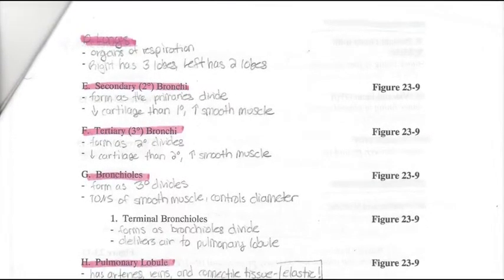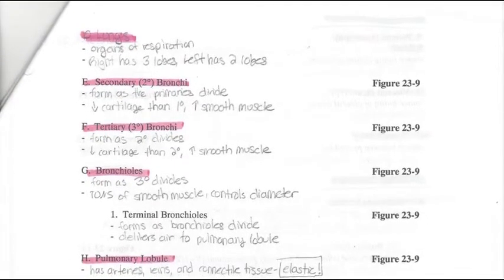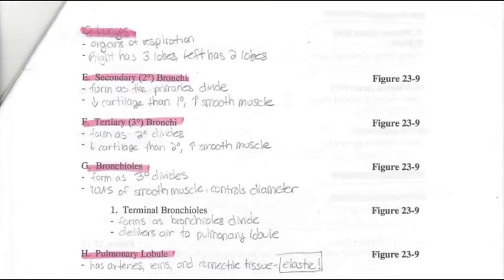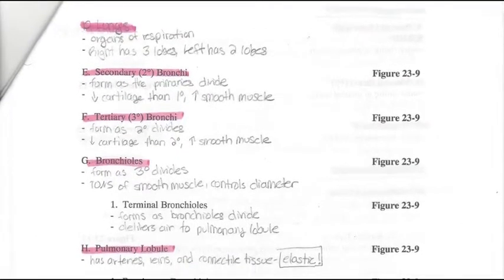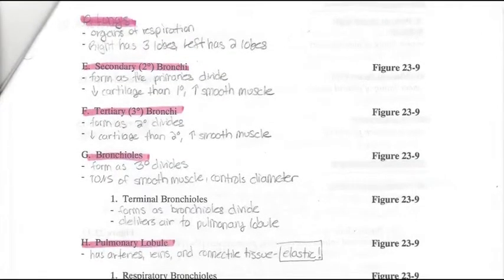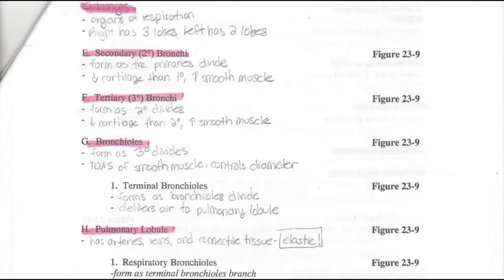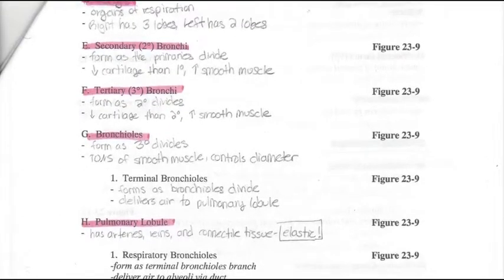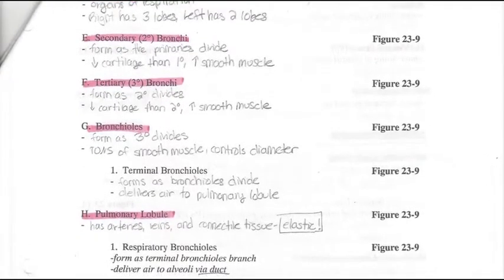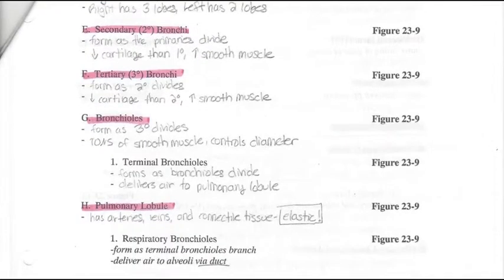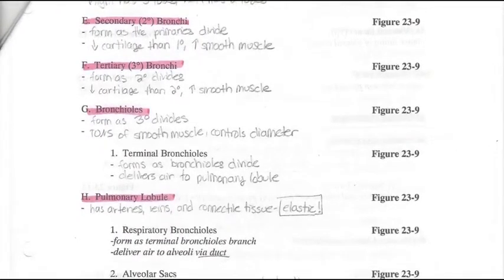E. Secondary bronchi. These form as the primary bronchi divide. There is less cartilage than in primary bronchi and more smooth muscle than in primary bronchi. F. Tertiary bronchi. These form as the secondary bronchi divide. There is less cartilage than in secondary bronchi and more smooth muscle.